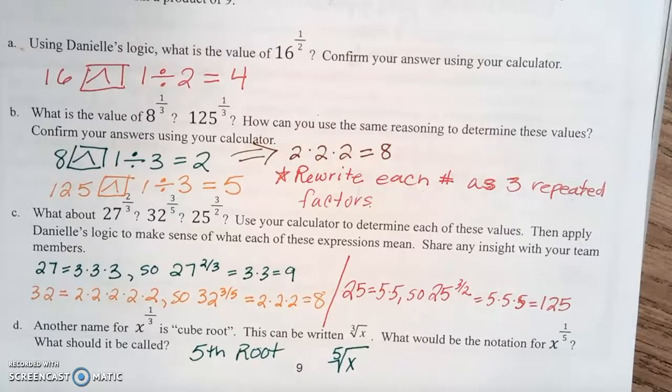So we want to know, because of the 3 right here, what number is being repeated 3 times to get 27? That would be 3 times 3 times 3. We need to take that number and take it to the power of 2. So 3 squared, or 3 times 3, is 9.